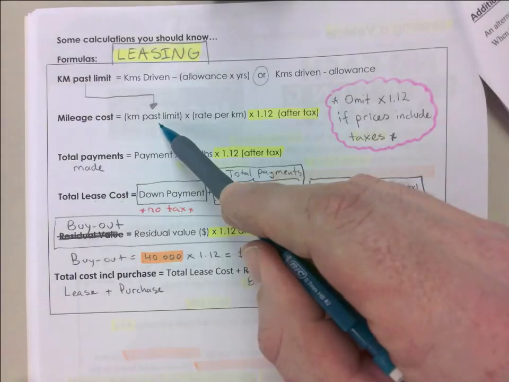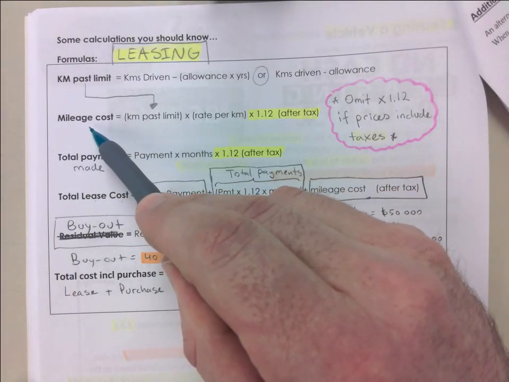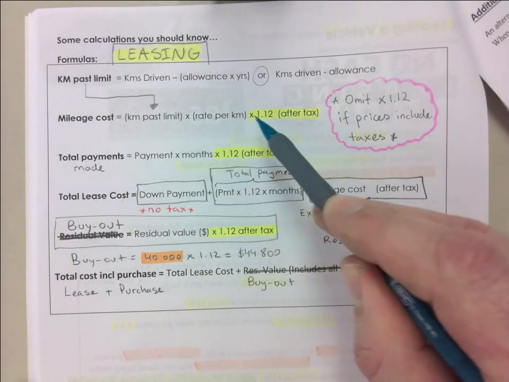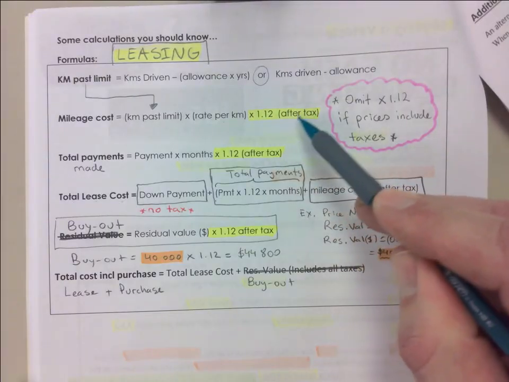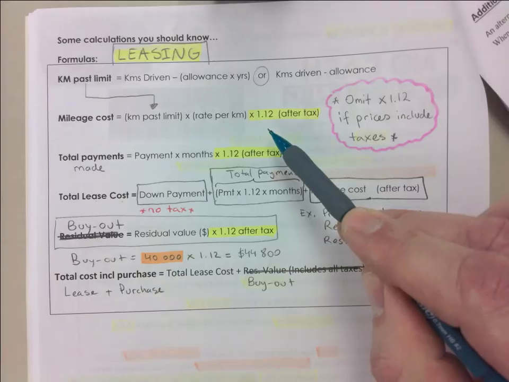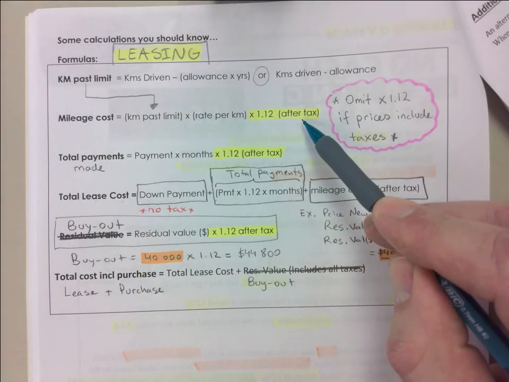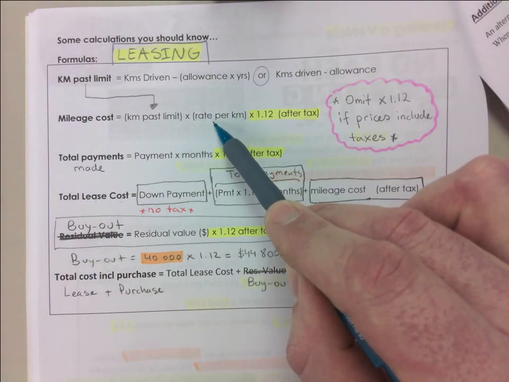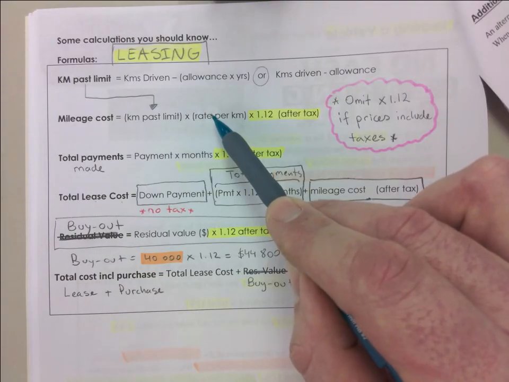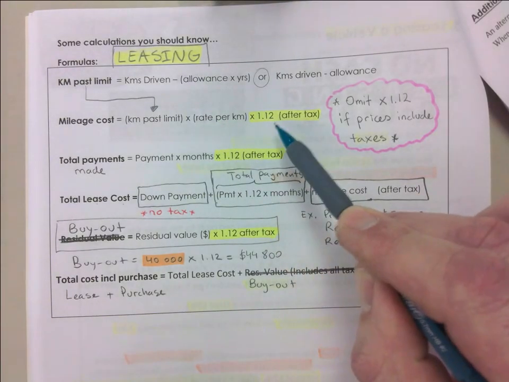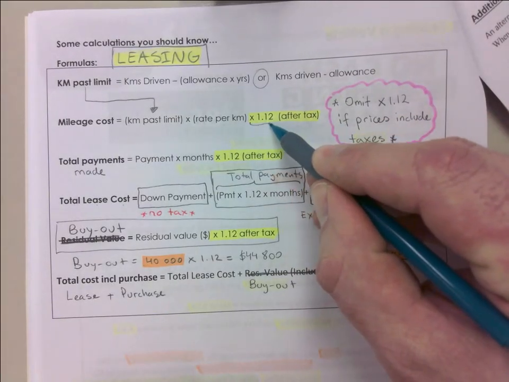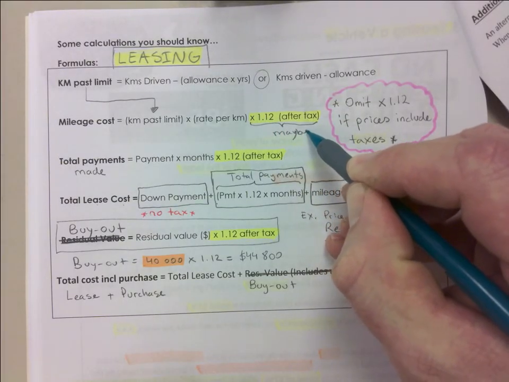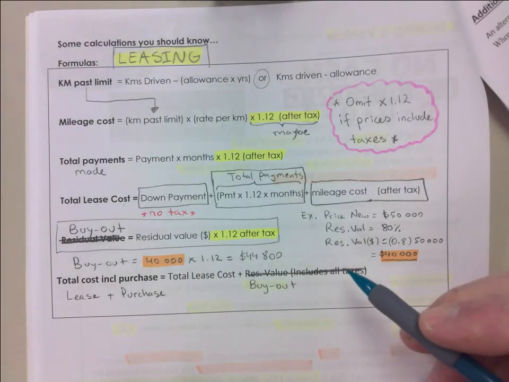Once you figure out the kilometers past the limit, we calculate our mileage cost. You go kilometers past limit times the rate, and this is a maybe. Okay, if the question says calculated after tax, you have to look at the question: does it give you this rate where taxes are already included? If taxes are included, do not do this step, right? So I will say this is a maybe. Just read the question carefully.